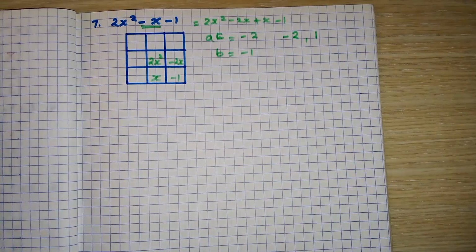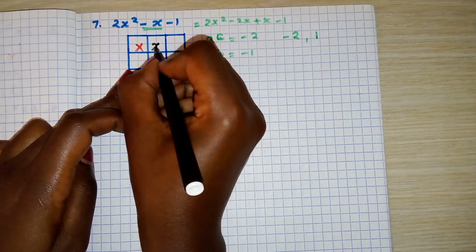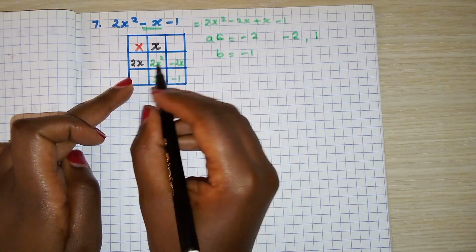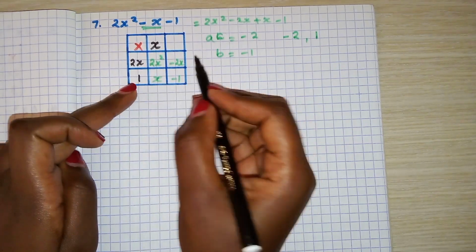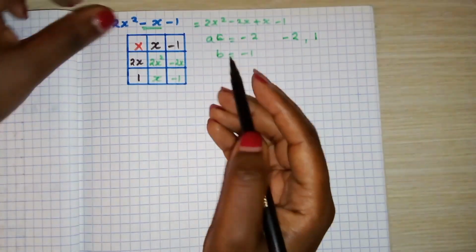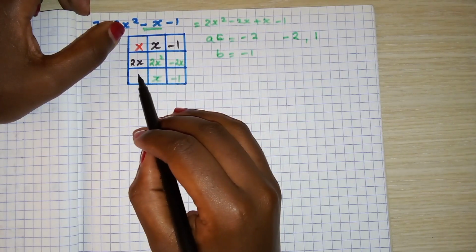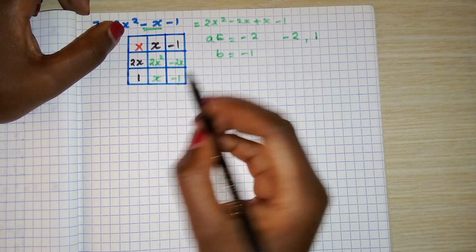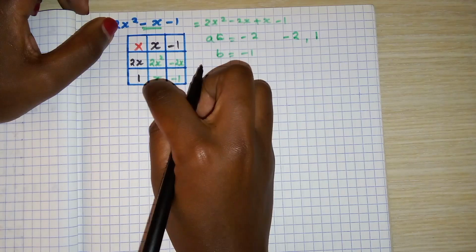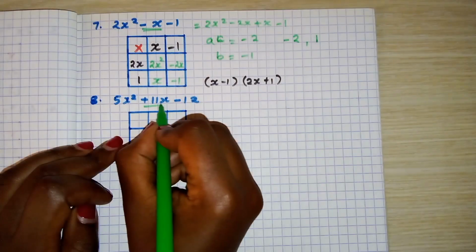Let's find the two factors. So here it's times. So we start with an x there. 2x squared divided by x is 2x. x divided by x is 1. Negative 2x divided by 2x is negative 1. Let's check. 2x times x is 2x squared. 2x times negative 1 is negative 2x. 1 times x is x. 1 times negative 1 is negative 1. So that's okay. So x minus 1 and 2x plus 1.